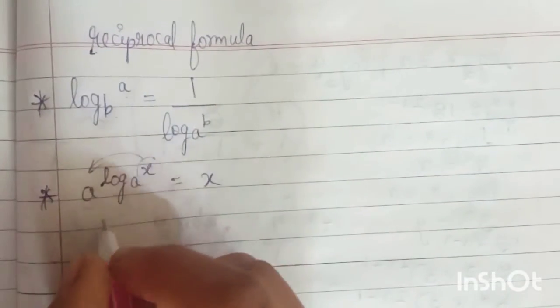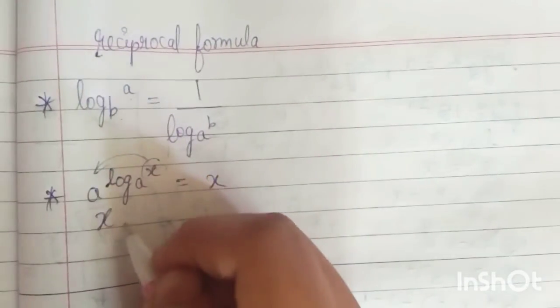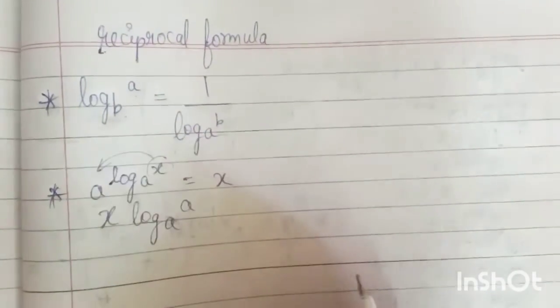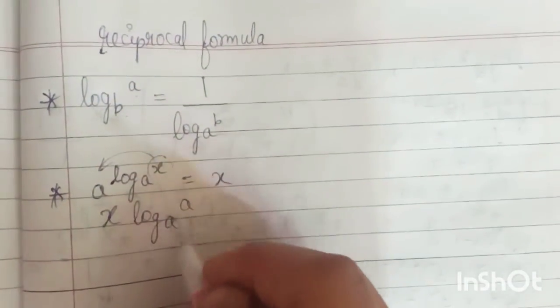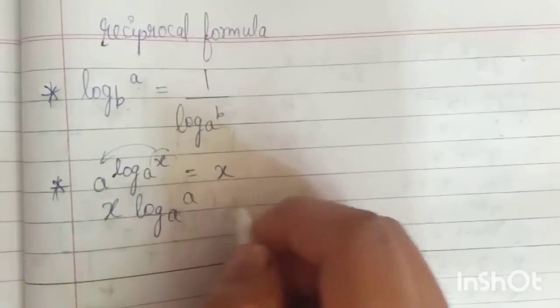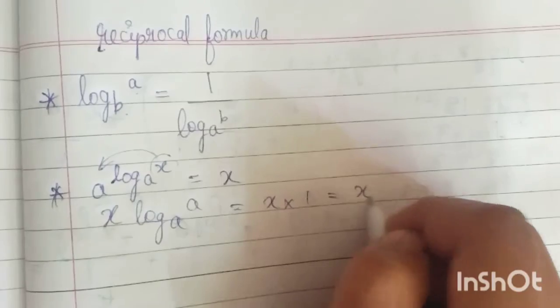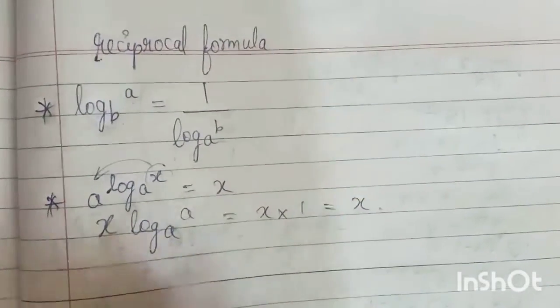What happens? x log a to the base a. a to the base a is what? 1. That becomes x into 1, which I write as x. This is another formula.